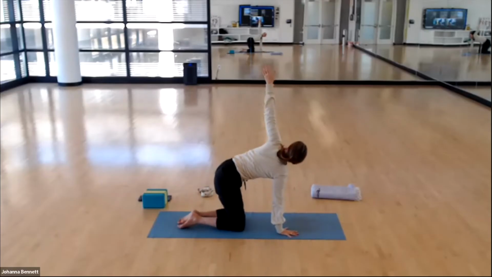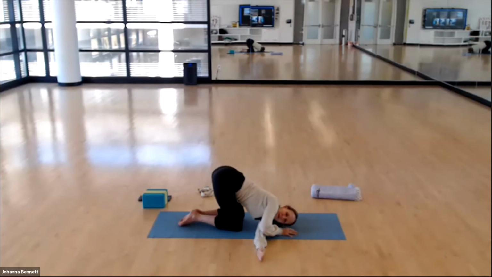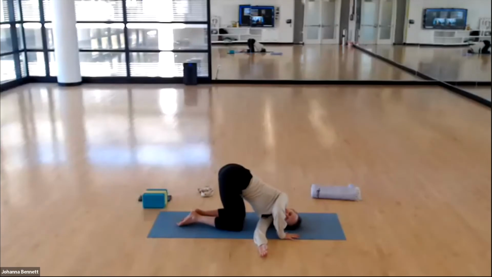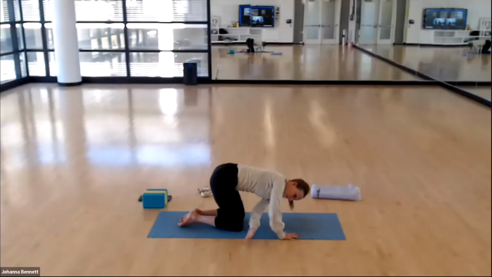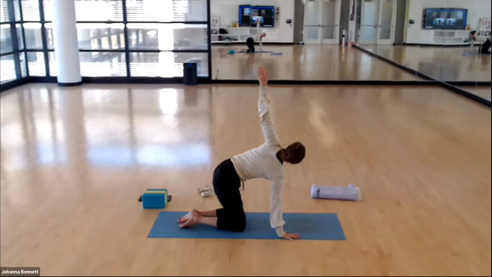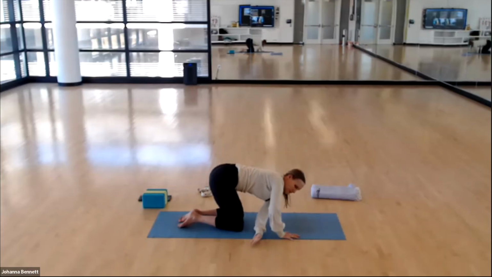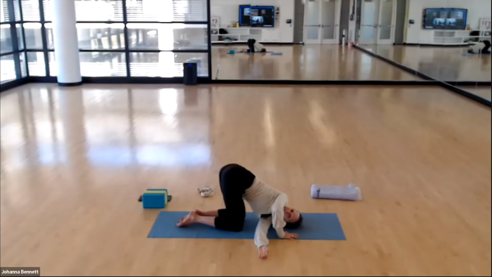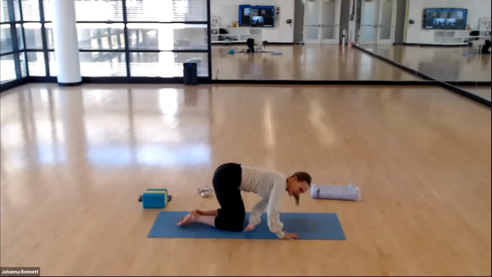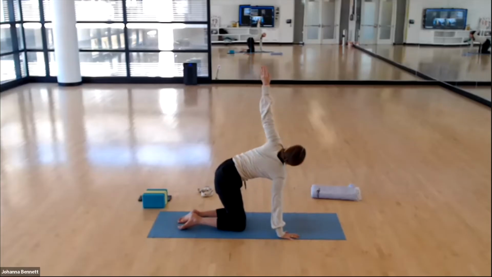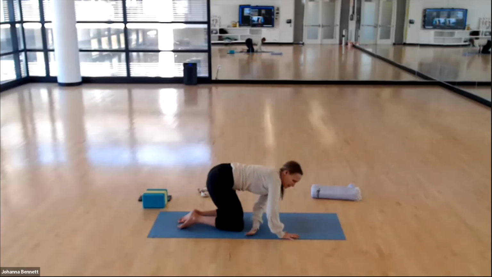Reach the left arm up, inhale. And exhale, weave, come down. And then come up again. Inhale, reach up and twist. Exhale, let's turn. Inhale, pull up. And exhale, let's turn.